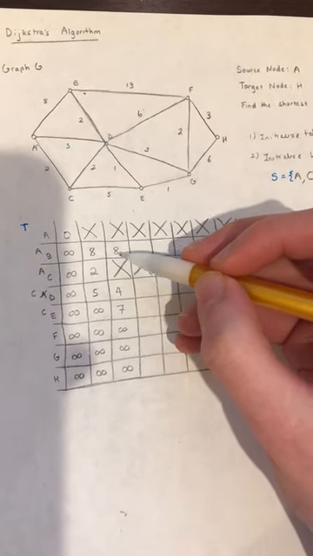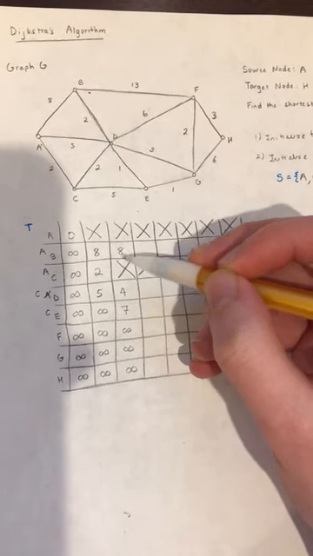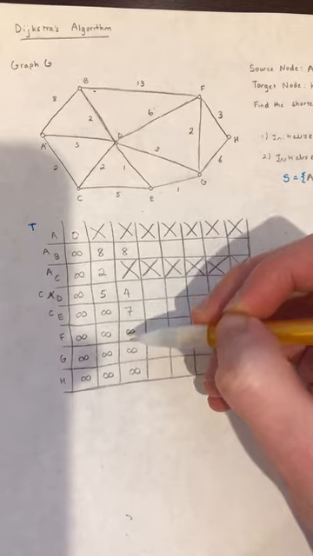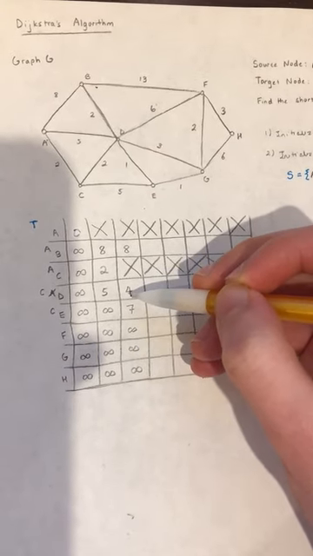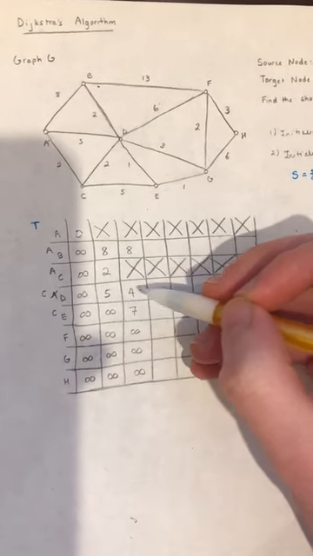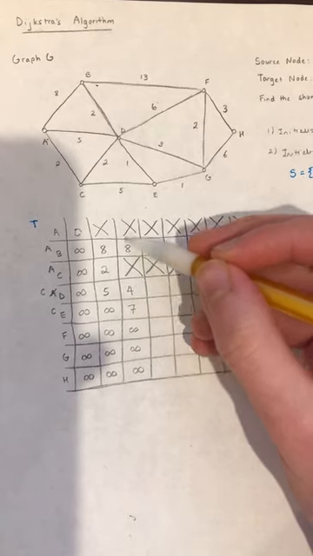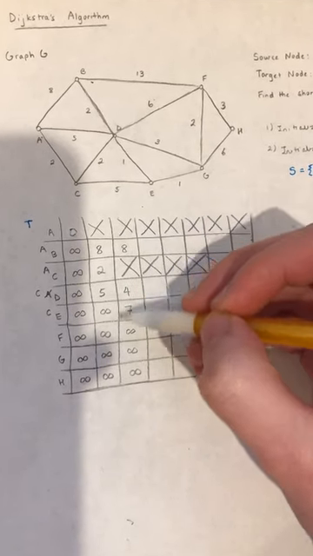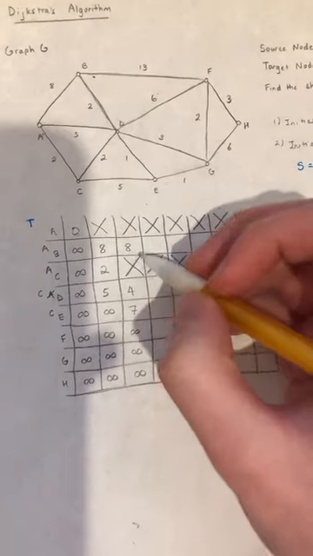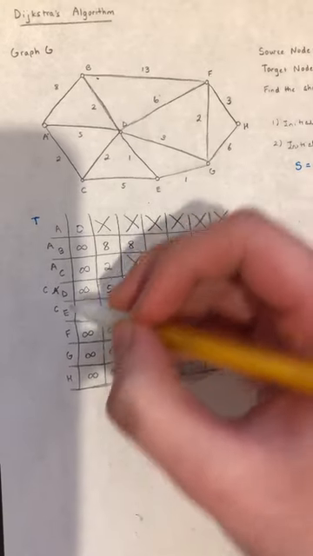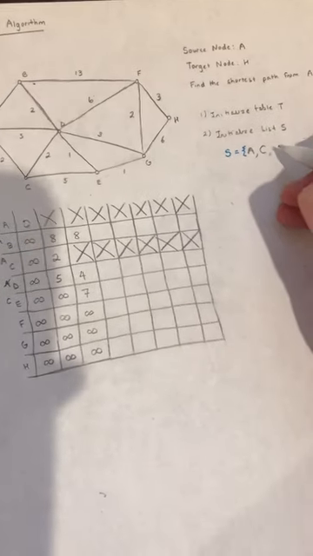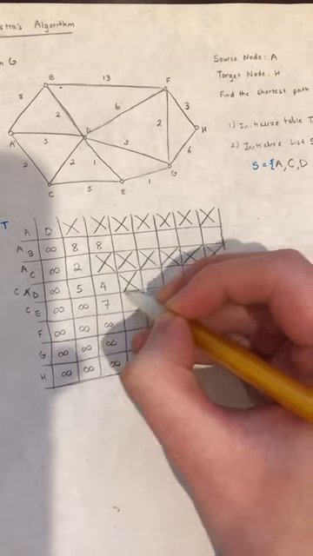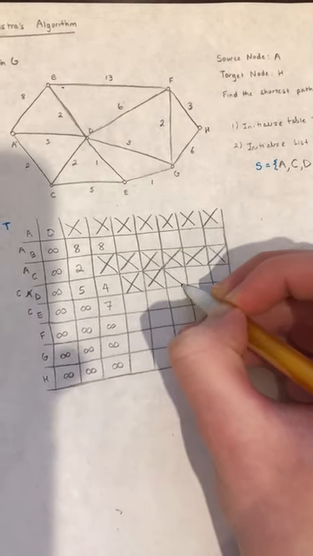So now we have to choose which node has the shortest distance out of all the other nodes. And it looks like it's going to be node D because 4 is the least distance out of everything else in this column. So we'll look at node D and we'll mark it as visited by adding it to the list, and we're going to X out the rest of its columns.